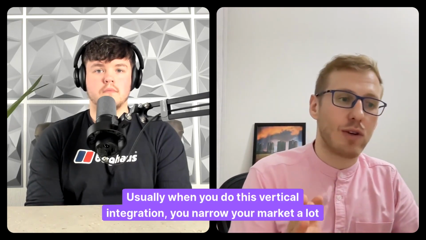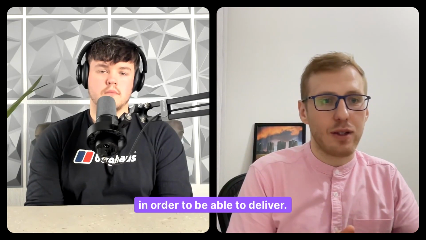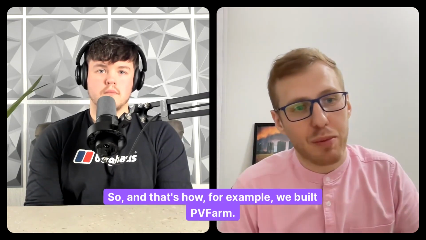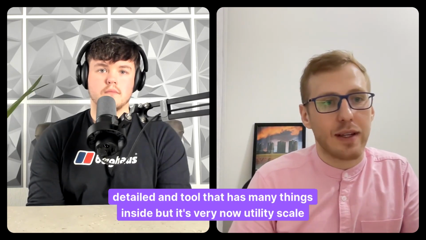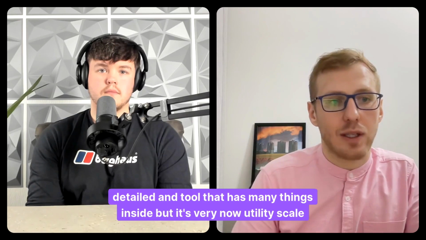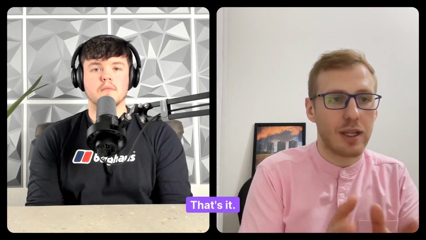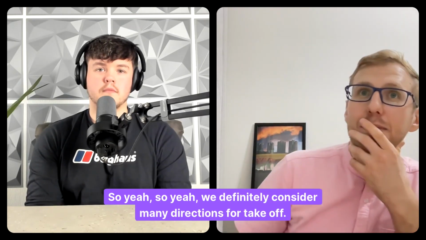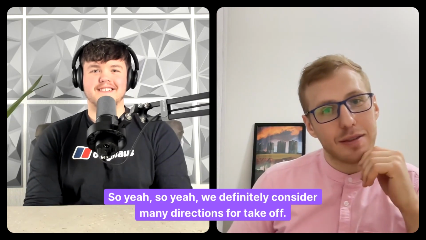Usually when you do this vertical integration, you narrow your market a lot in order to be able to deliver. That's how, for example, we built PV Farm. It's a very detailed tool that has many things inside, but it's very narrow: utility scale solar PV farms. That's it. So we definitely consider many directions for takeoff.